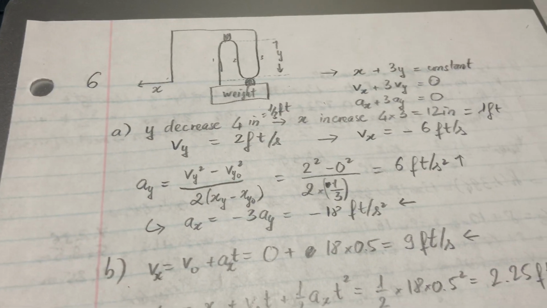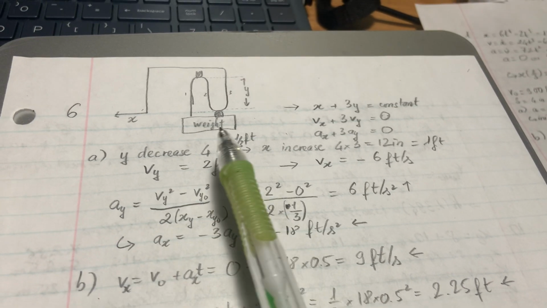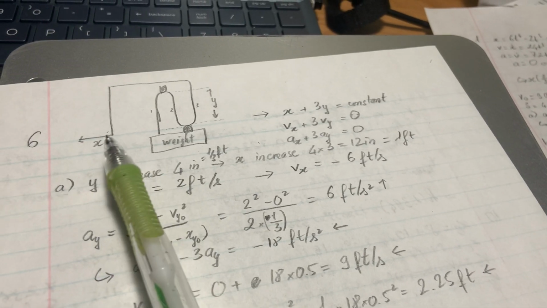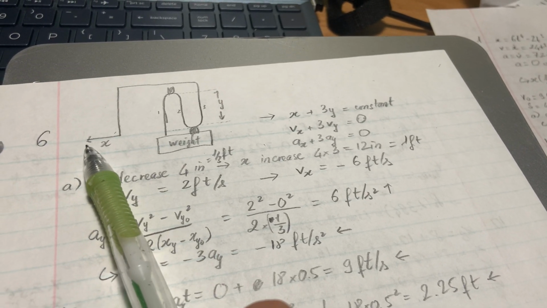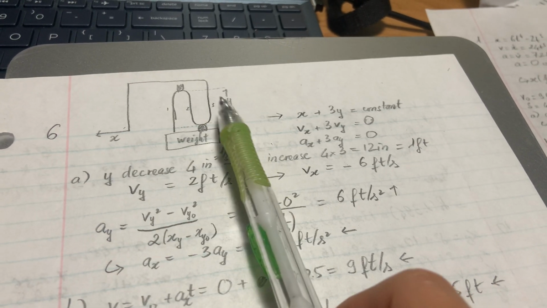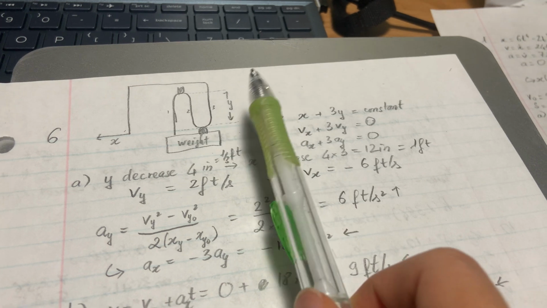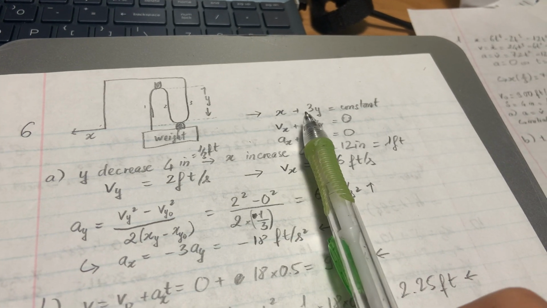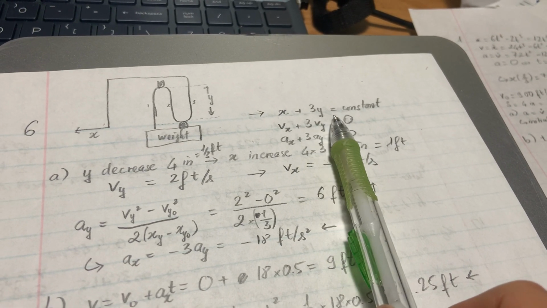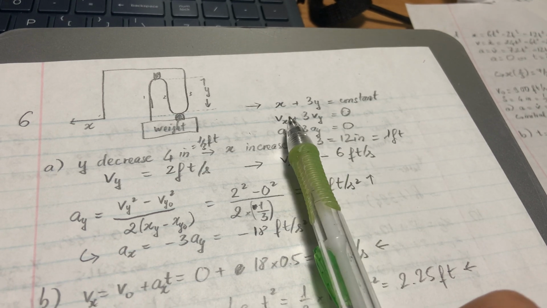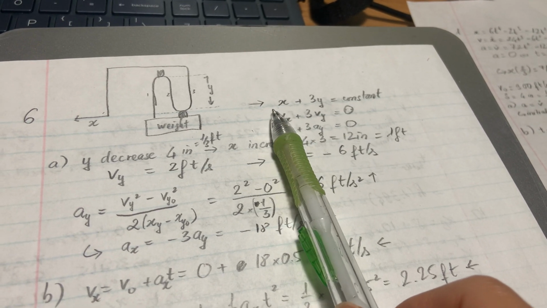Okay, so this one I'm just going to call this part s, and this part y. Now 1, 2, 3, so we're going to have s plus 3y is constant. We differentiate both of them.